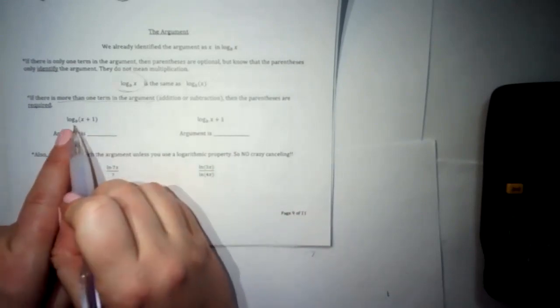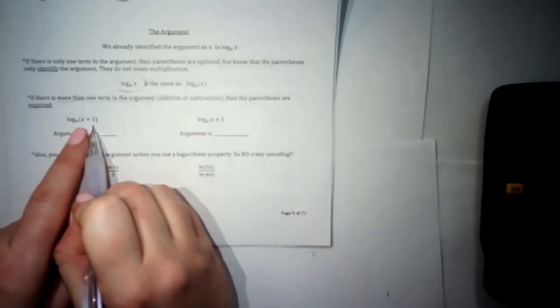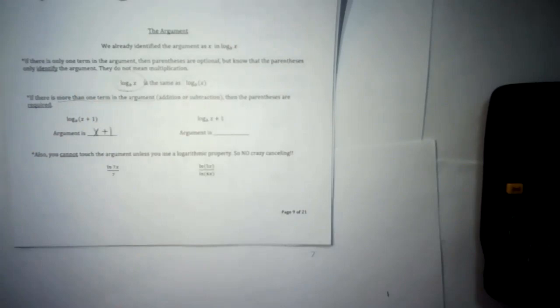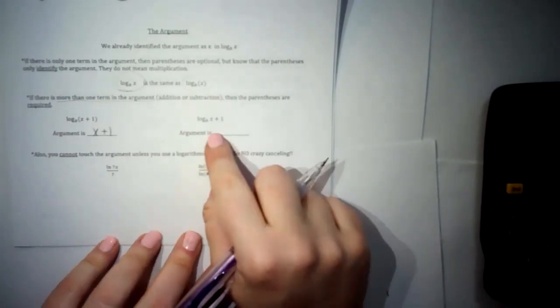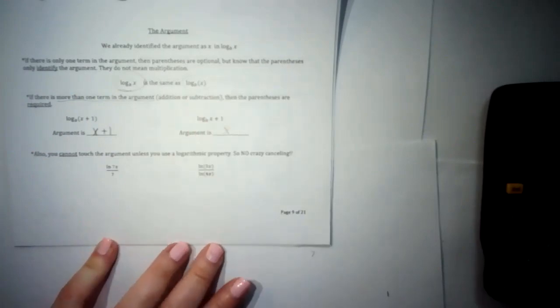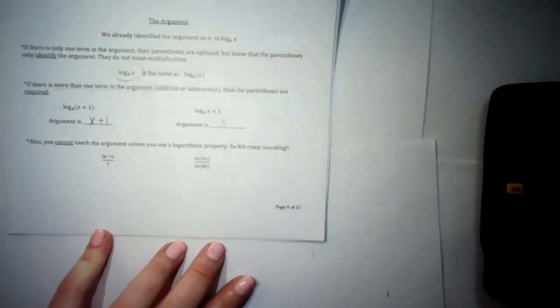For example, let's look at this guy. What's the argument of this example? X plus 1. You knew that. It was enclosed in parentheses. It was really easy to see. Okay, be careful. What's the argument of this guy? It's just X. It's just X.